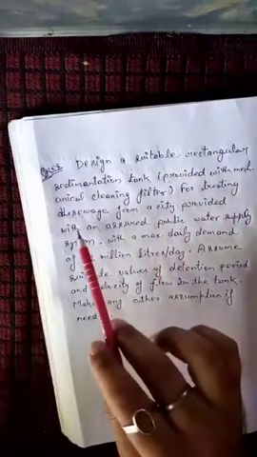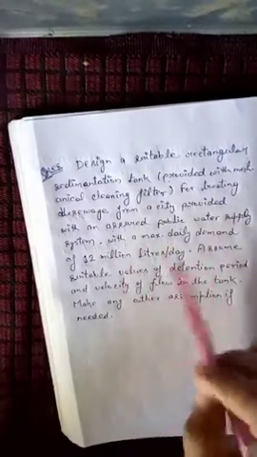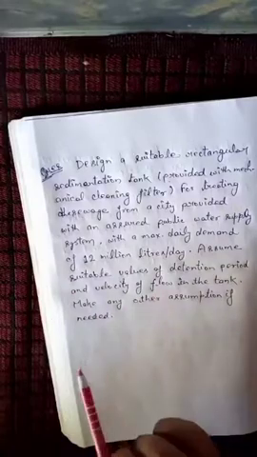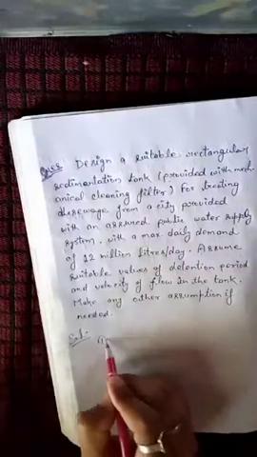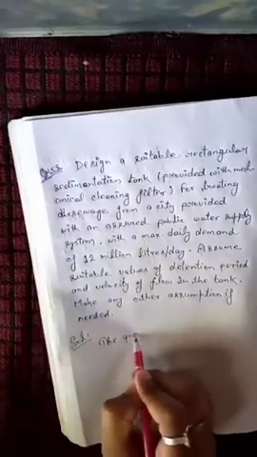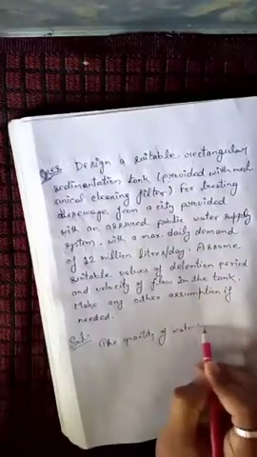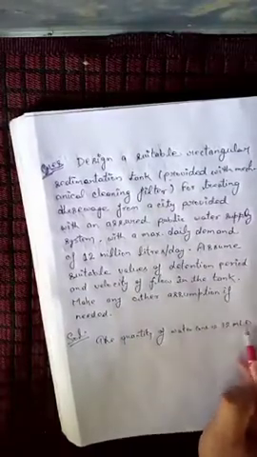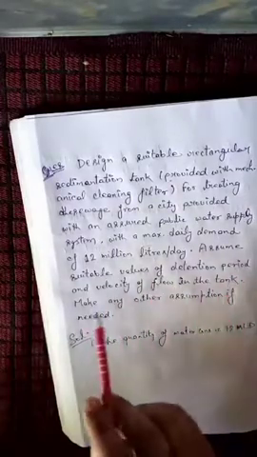Next, for treating the sewage from a city provided with an assured public water supply system. That means a city is given and a public water supply system of maximum daily demand of 12 million liters per day is given. That means the quantity of water consumption that is given, which is 12 million liter per day. Next, assume suitable data for detention period and velocity of flow.